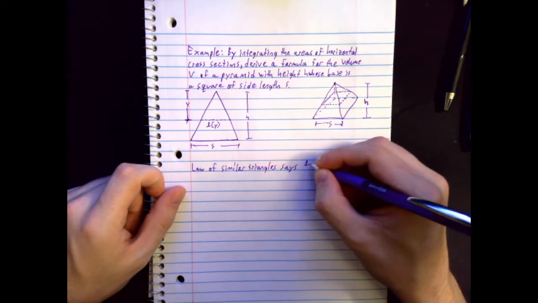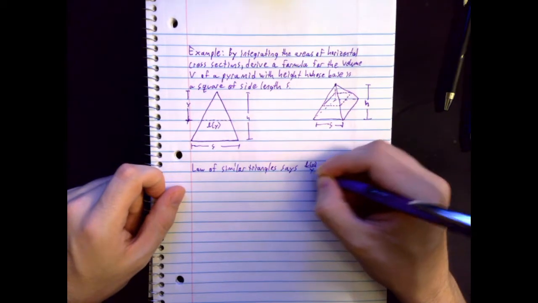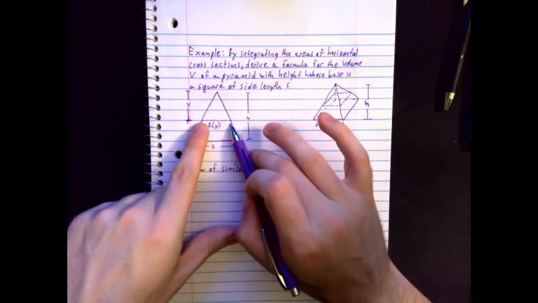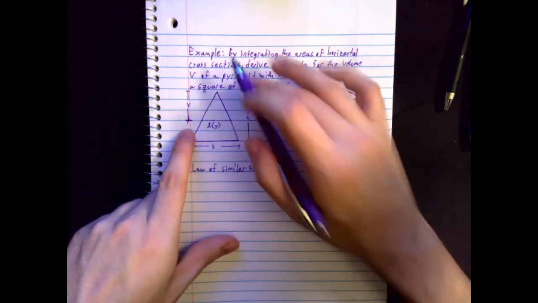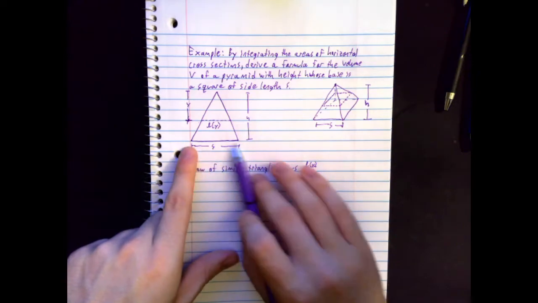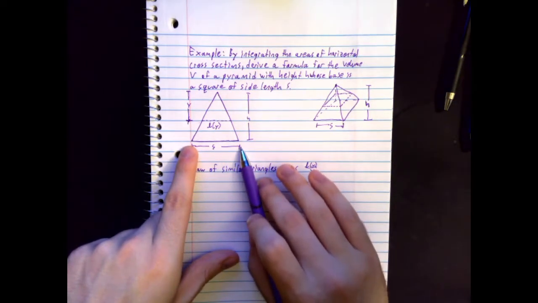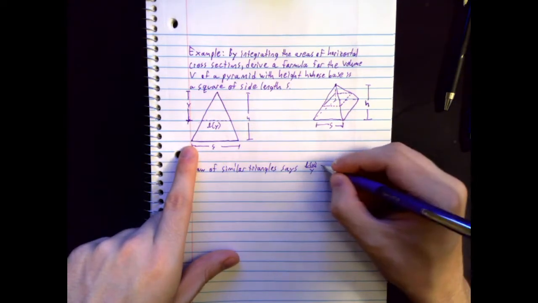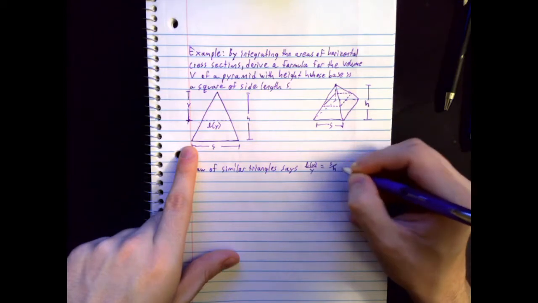So this says that L of y divided by y is going to be equal to the bigger side length s divided by the height h.